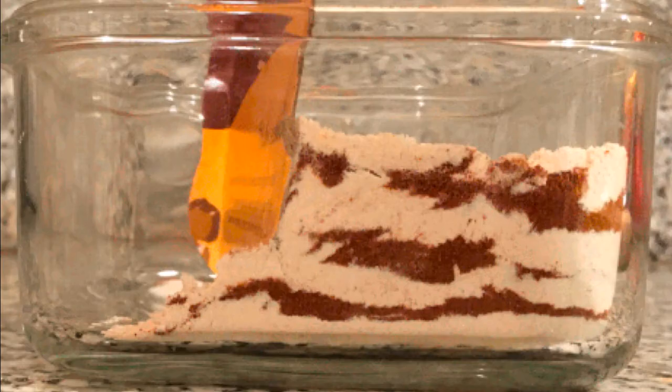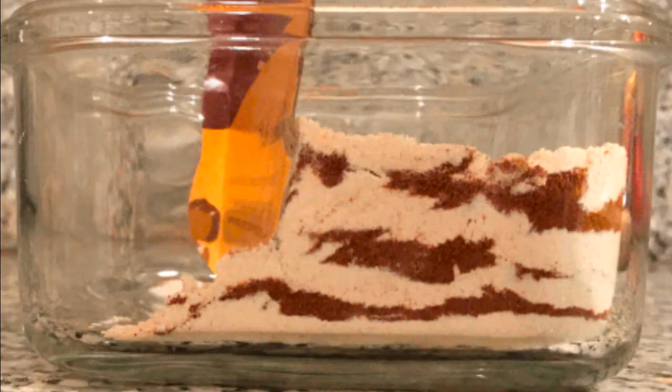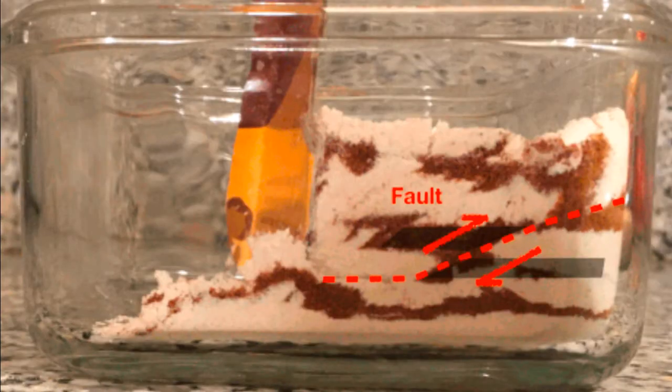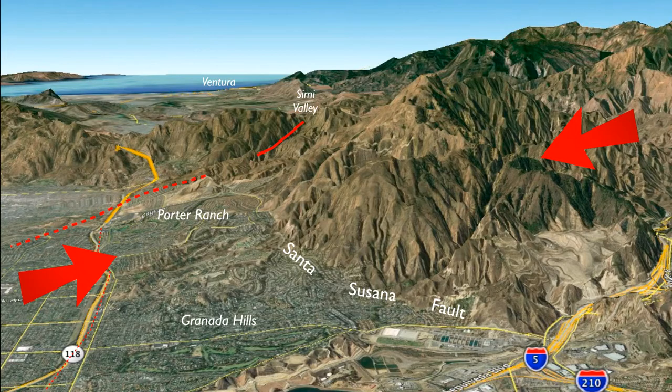And if you look closely at your kitchen model, you might be lucky enough to see not only places where the layers are tilted or folded, but you might even be able to see a fault where the layers are sliced into two. A lot like the real Santa Susana Fault, which cuts along the northern edge of the San Fernando Valley and causes the mountains above CSUN to be pushed up while the valley drops down.